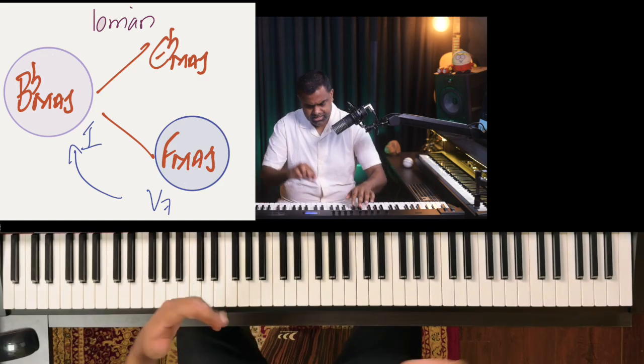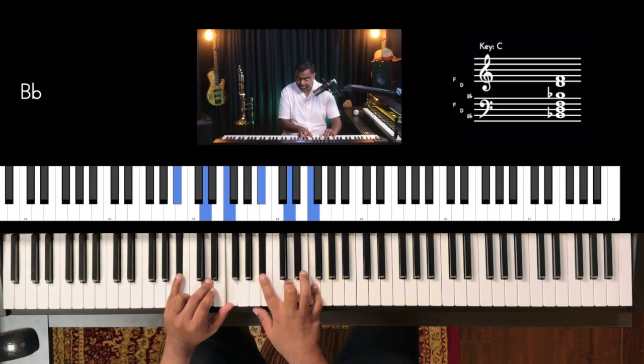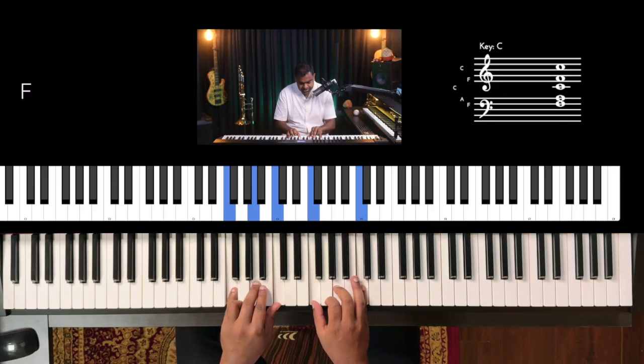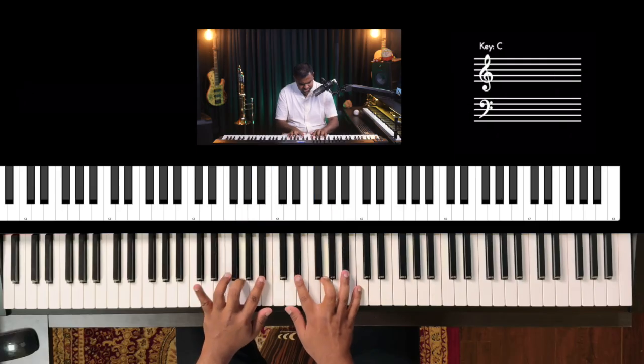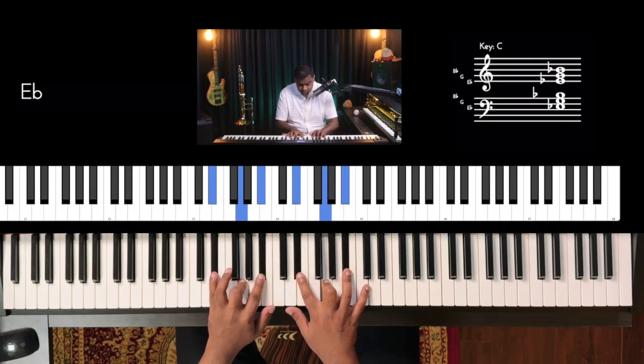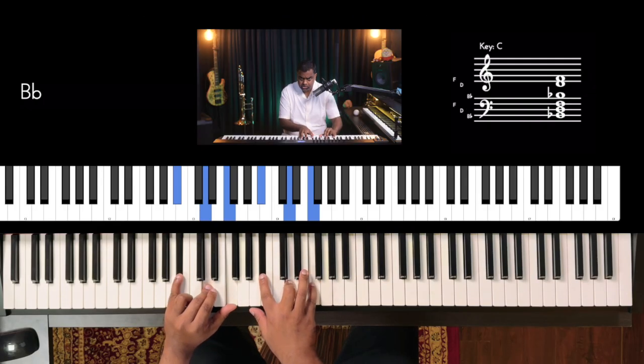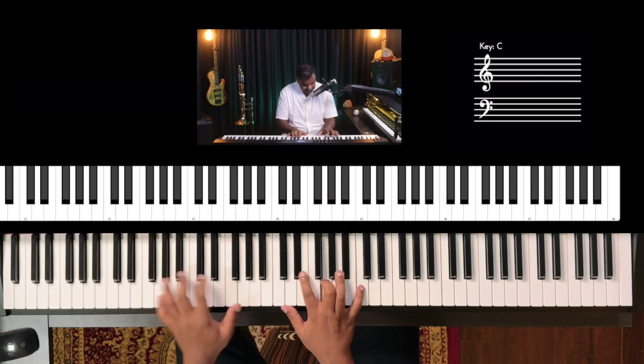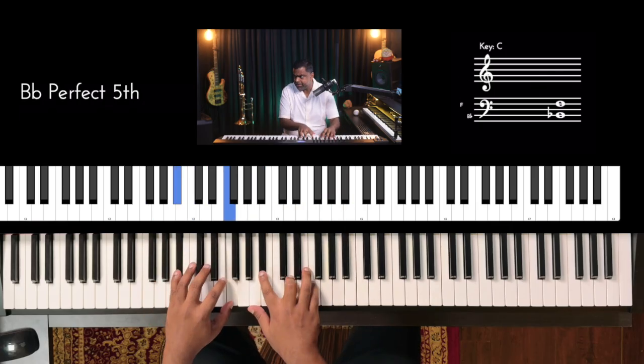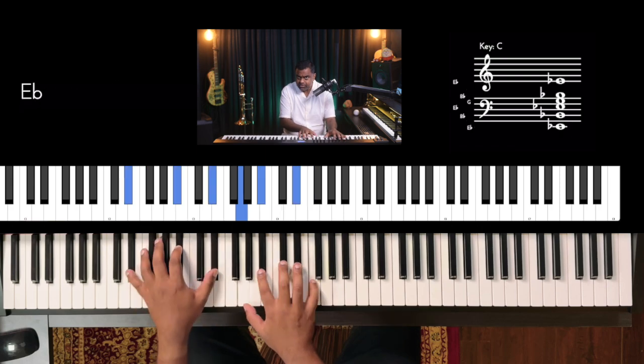I think 100%, yes. So if you take B flat major, it has the 1, 3, 5 in the scale. And if you take the F major, that'll be the 5, 7, 2. And what's remaining? The E flat major, which is the 4, 6, 1. So you have all the numbers with the Roman 1 chord, the 4 major, and the 5 major: B flat, E flat, F, E flat, B flat.